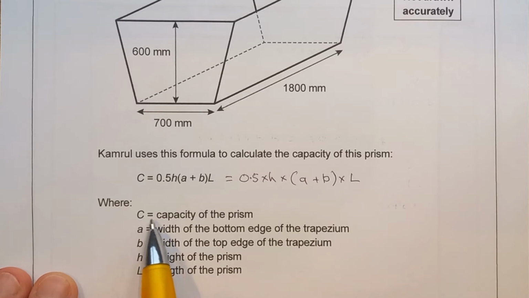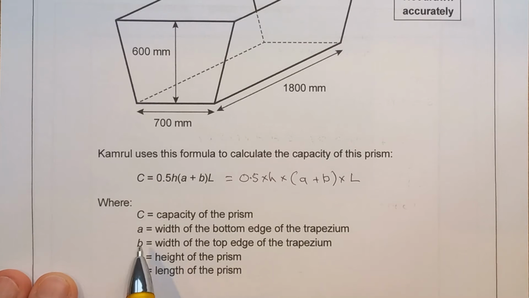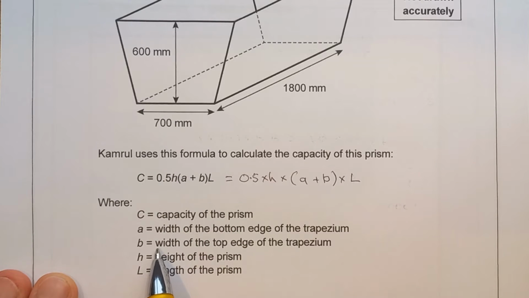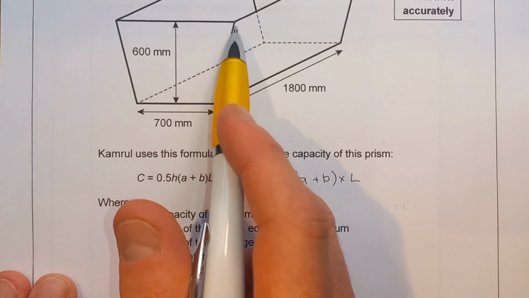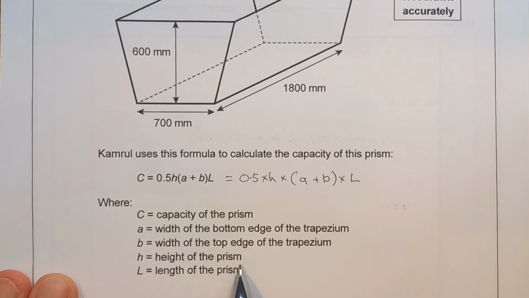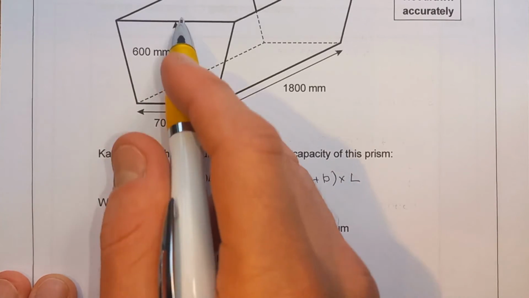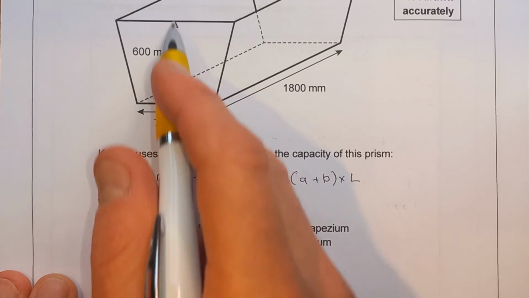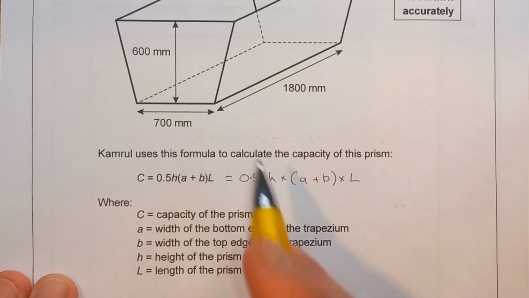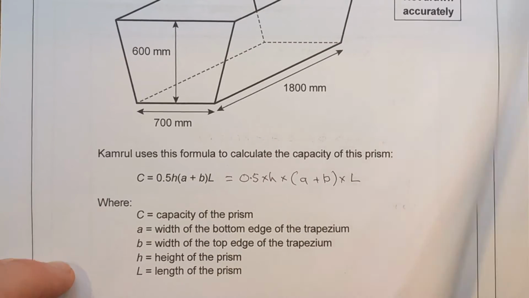C is the capacity of the prism, so you're working out how much you can fit in it. A is the width of the bottom edge of the prism, so that would be down here. B is the width of the top edge of the trapezium, that would be up here, which would be the same as this one. H is the height of the prism, so that's the vertical height, not the sloping height. And L is the length of the prism, so that's going to be along here. Okay, so let's see what the actual question is.